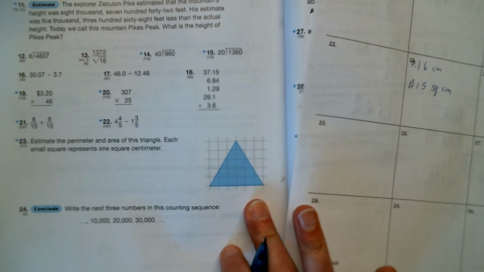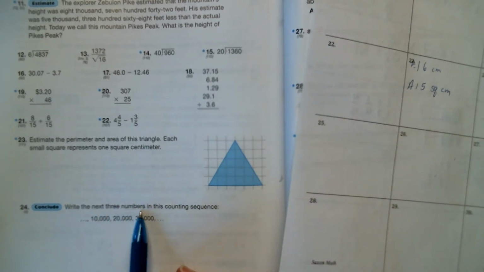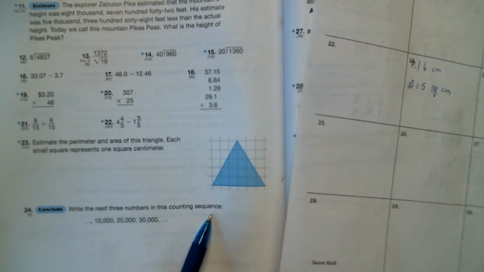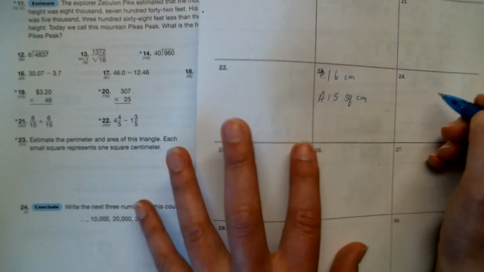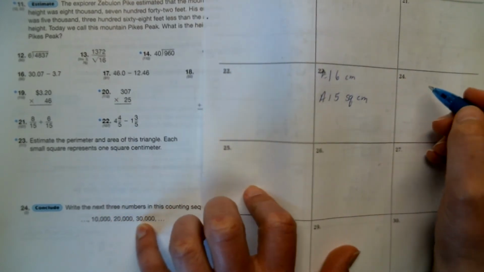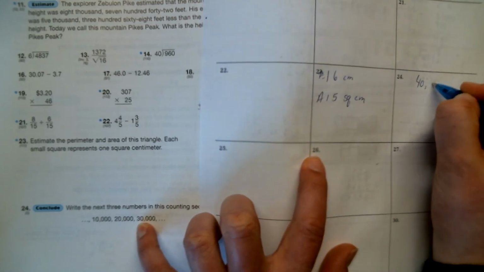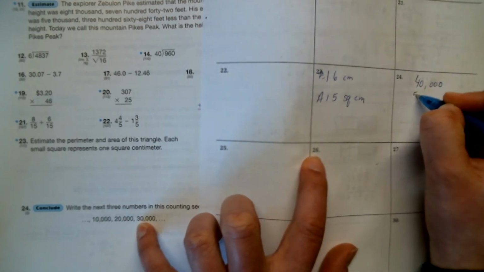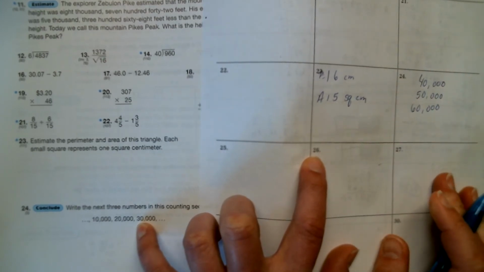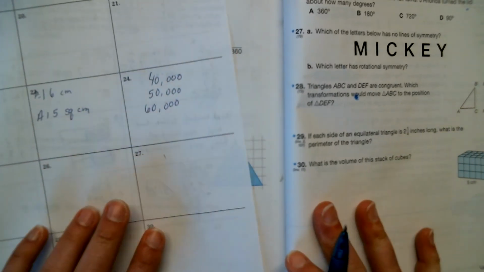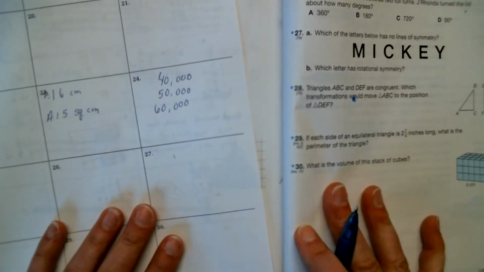Okay, 14. Write the next three numbers in the counting sequence. It's going up by 10,000. So 10, 20, 30, 40,000, 50,000, 60,000. It's an old pattern we learned a long time ago.